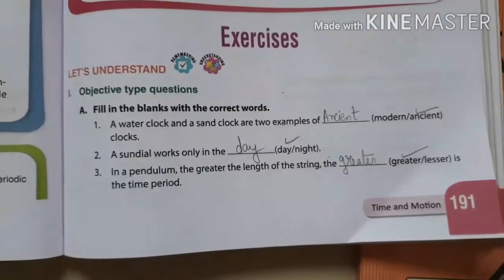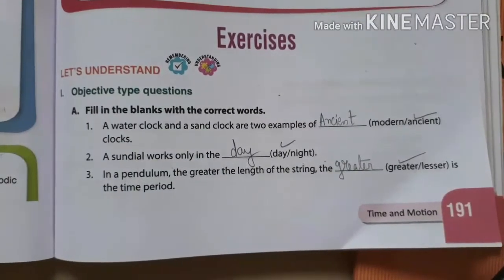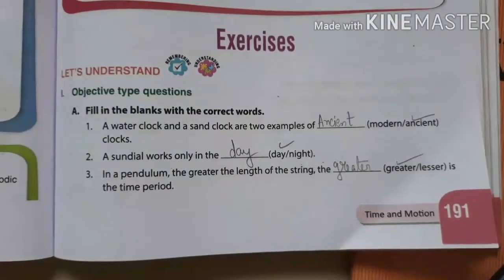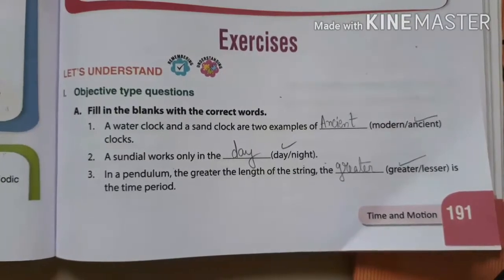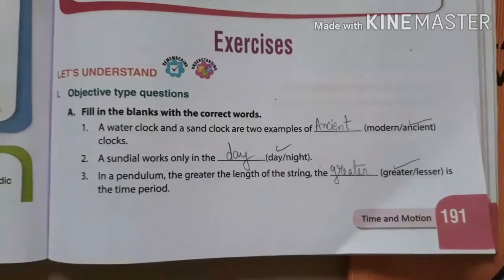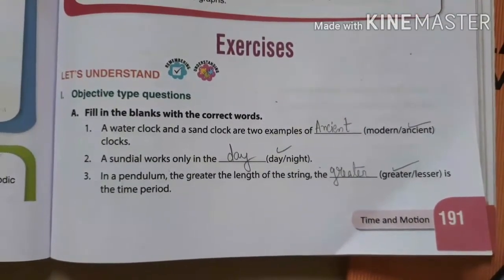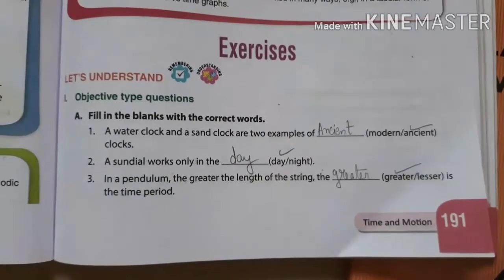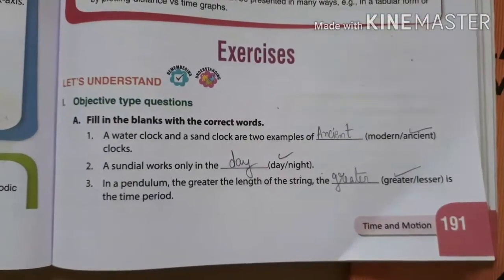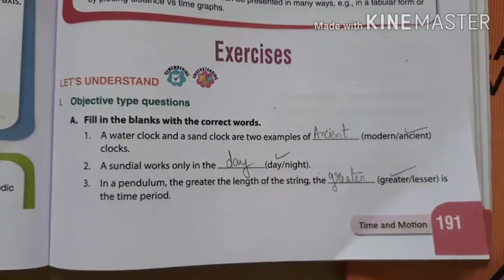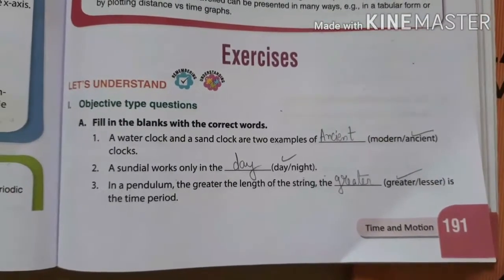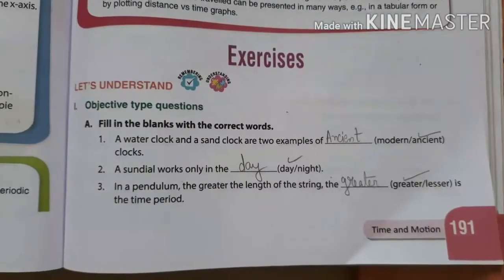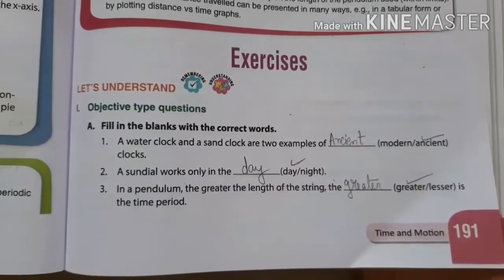Start with the exercise. First, we will fill in the blanks with the correct word. A water clock and a sand clock are two examples of dash, modern or ancient clock. Answer will be ancient clock. A sundial works only in the dash, day or night. Answer will be day. In the pendulum, the greater the length of the string, the dash is the time period. The greater is the time period.